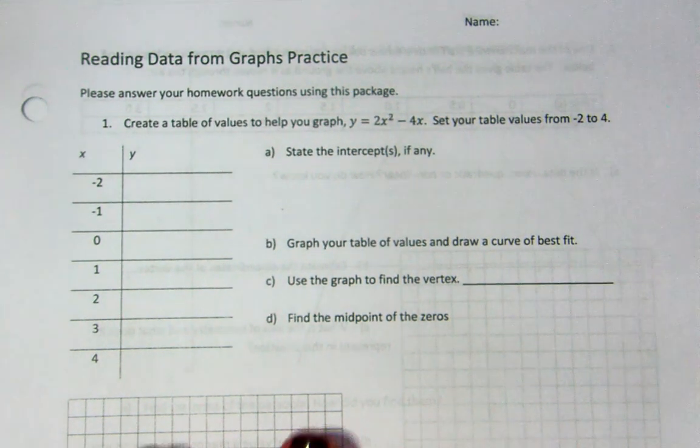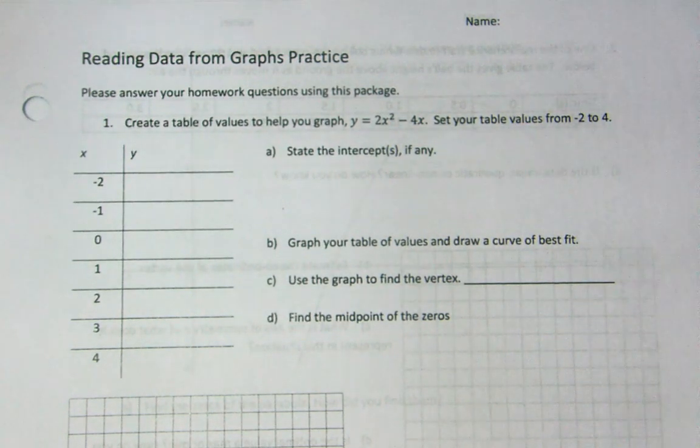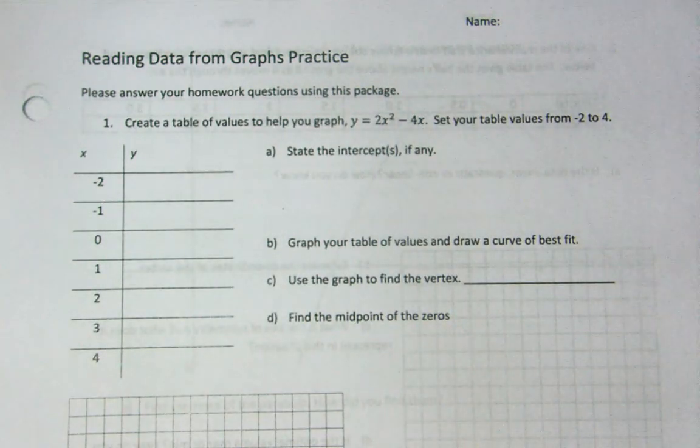So right now, I'm going to say with this Reading Data from Graphs practice, this is an individual assignment. So you really should go through and complete this on your own first, but I'm going to walk through the solutions right now in case there's anything you weren't understanding. So to start, please answer your homework questions using this package.